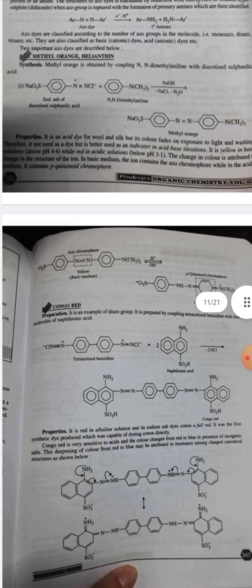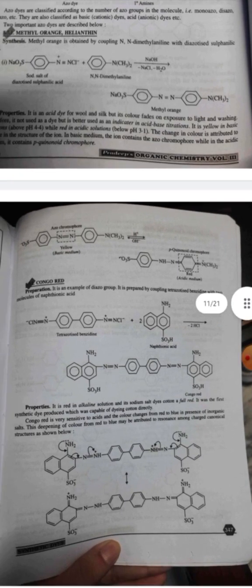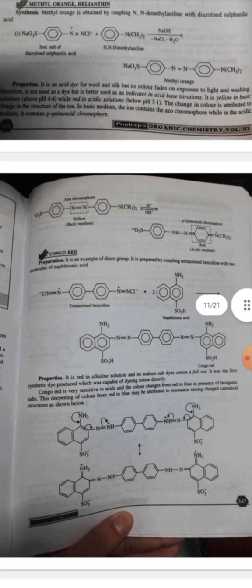Our section number 8.5.1, methyl orange. Synthesis: methyl orange is obtained by coupling of N,N-dimethyl aniline with diazotized sulfanilic acid. Diazotized sulfanilic acid reacts with N,N-dimethyl aniline in presence of NaOH. It gives methyl orange.